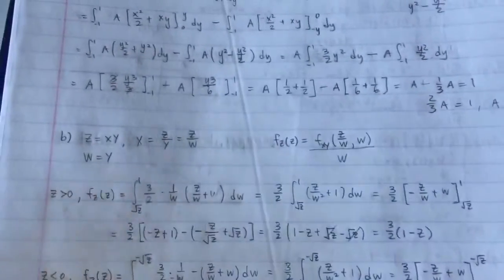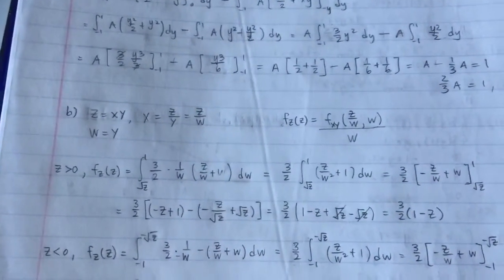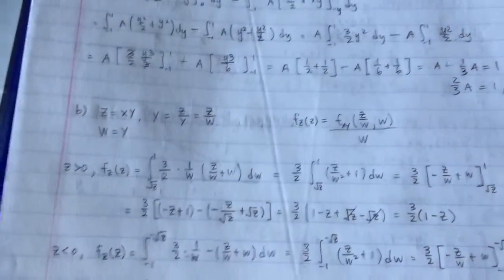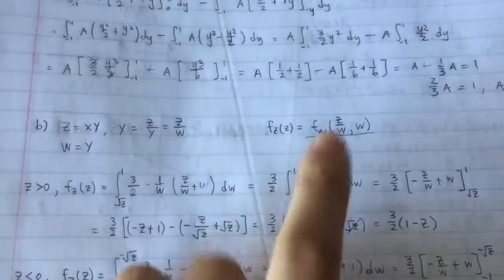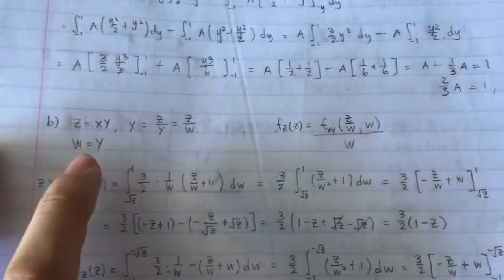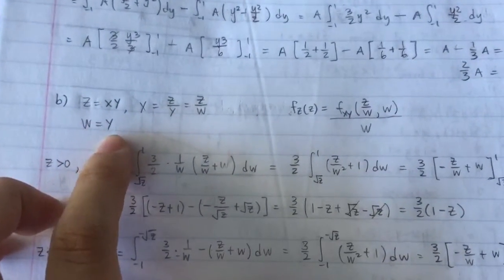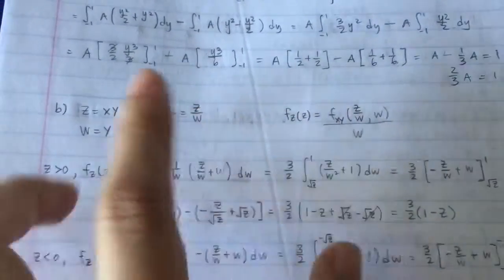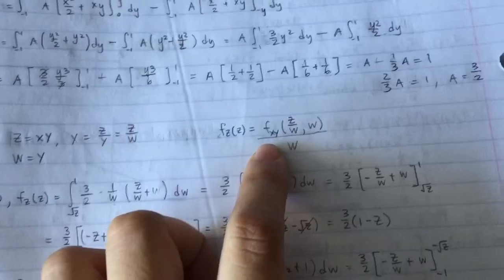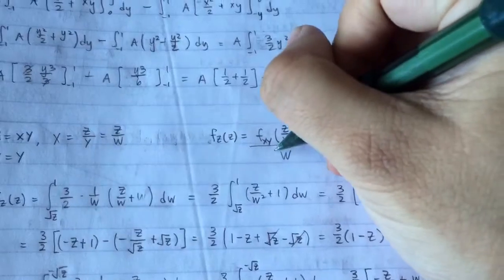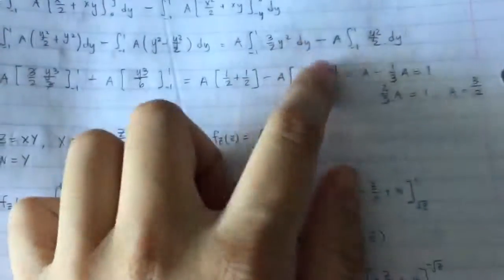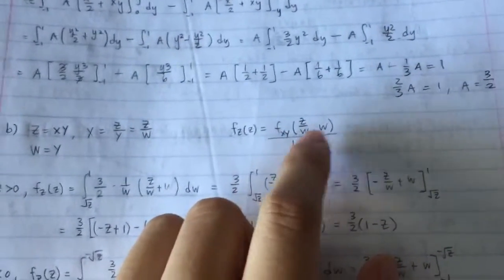And to find what f of z is, z here is x times y. We use a formula from lectures, which is we switch some variables around, so we set w equals y, and x would therefore be z over y or z over w. This formula is from the book. Actually, this has an absolute value sign on it, so let me do that real quick. So in here we replace the x and y with z over w and w.